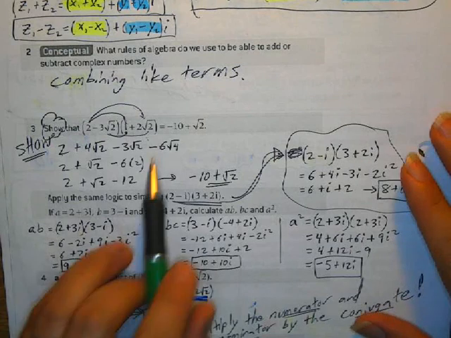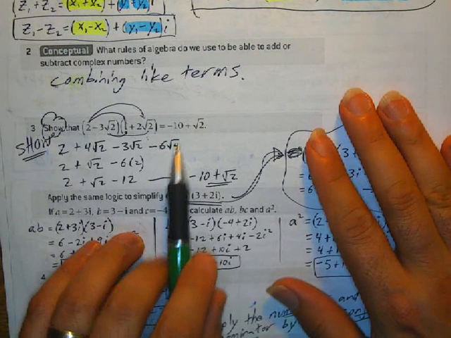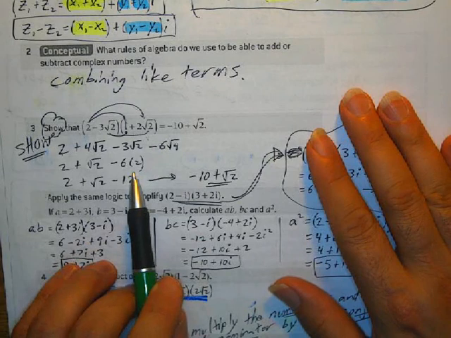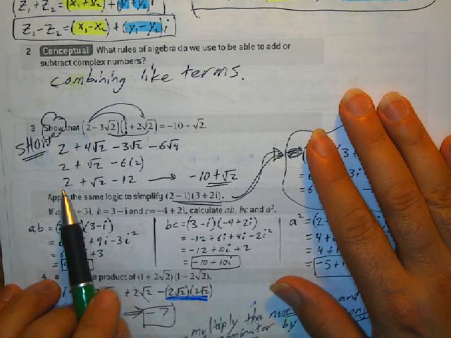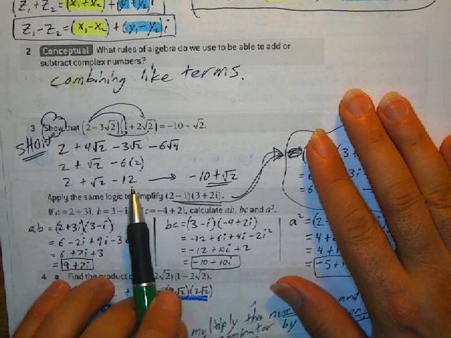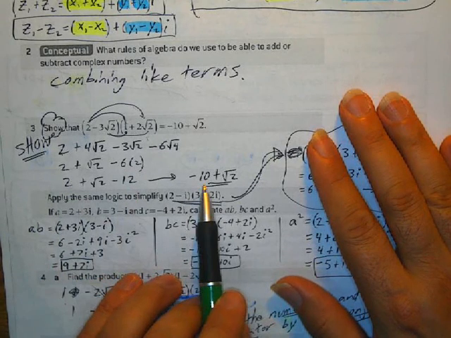And 6 root 4, the square root of 4 is going to give me 2, and then that simplifies to give me 12. So now I've got 2 minus 12. That's going to simplify to give me 10. And we've got square root of 2.